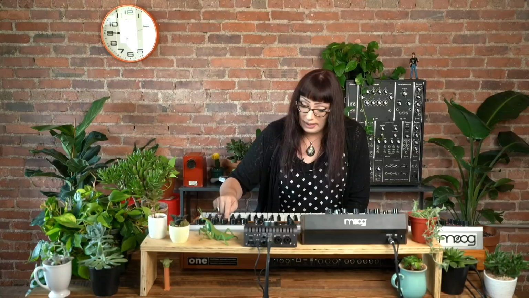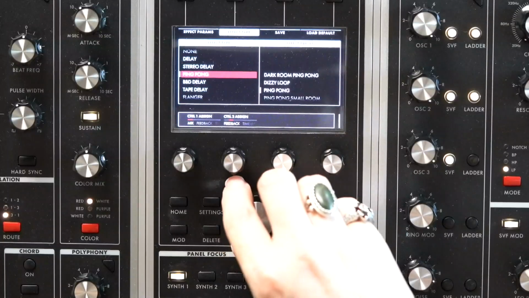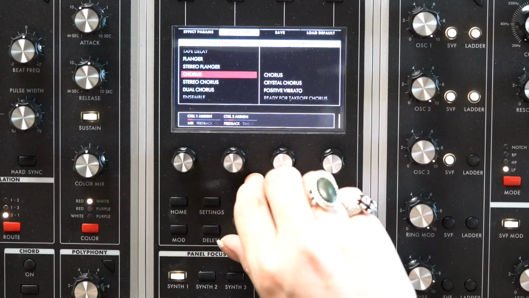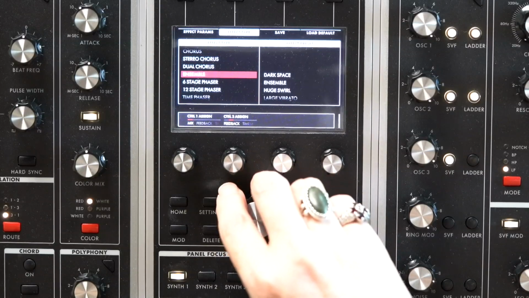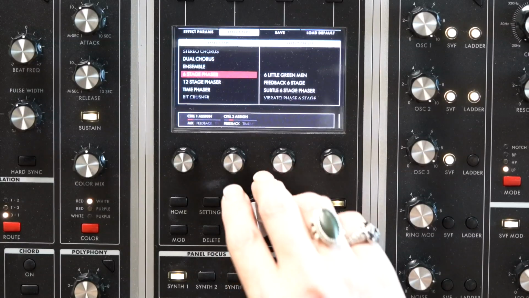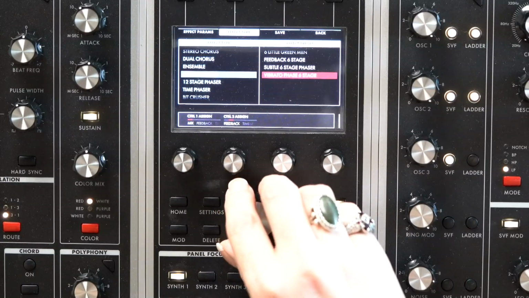Let's go to effects type. The tape delay in this is really cool, the ensemble effect. I'm a phaser nut, so I really love a good phaser.